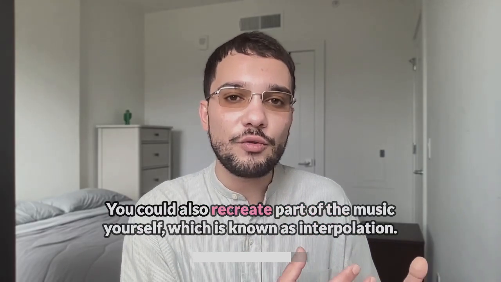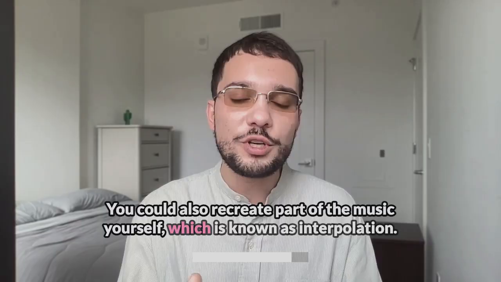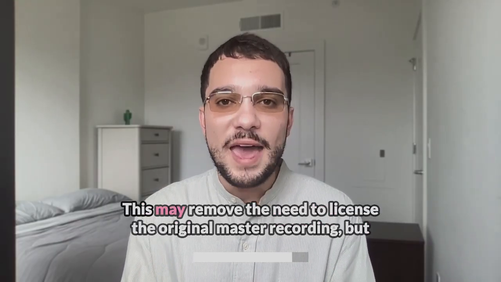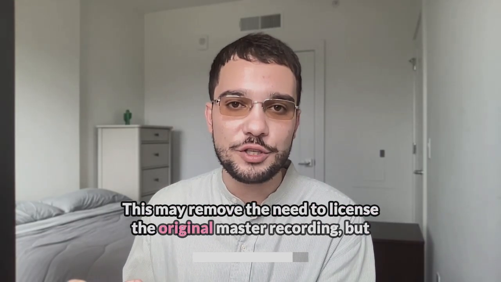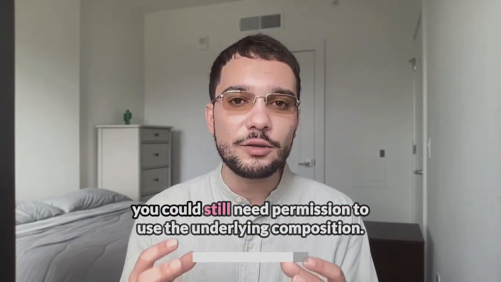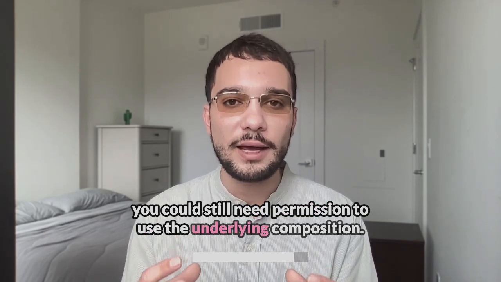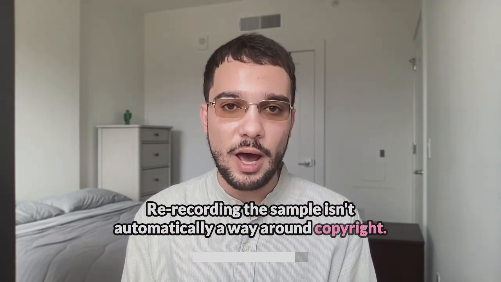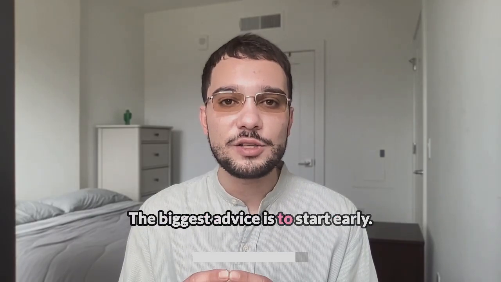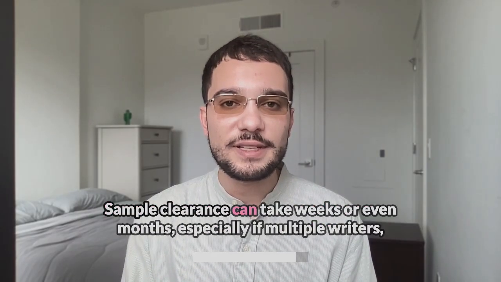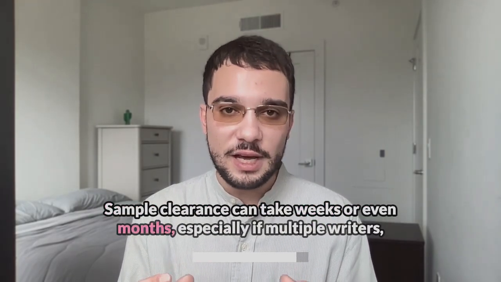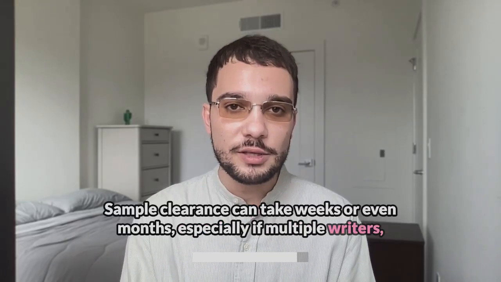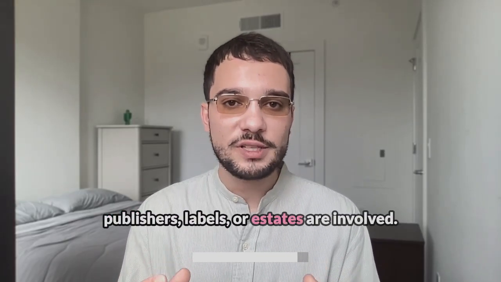You could also recreate part of the music yourself, which is known as interpolation. This may remove the need to license the original master recording, but you could still need permission to use the underlying composition. Re-recording the sample isn't automatically a way around copyright. The biggest advice is to start early. Sample clearance can take weeks or even months, especially if multiple writers, publishers, labels, or estates are involved.